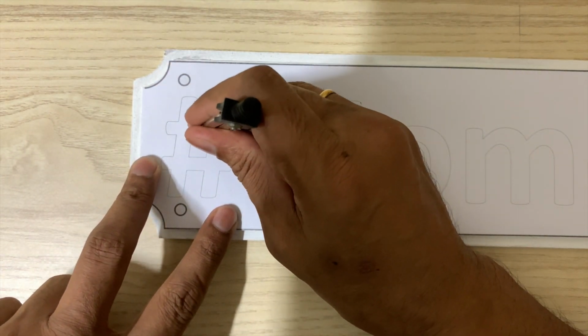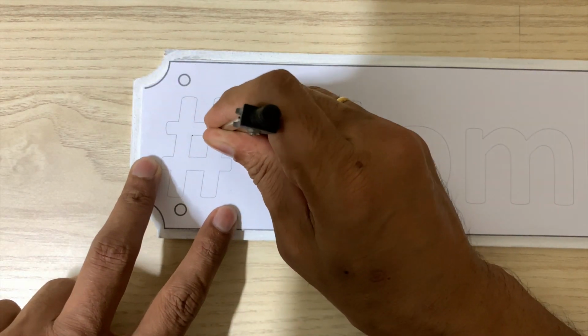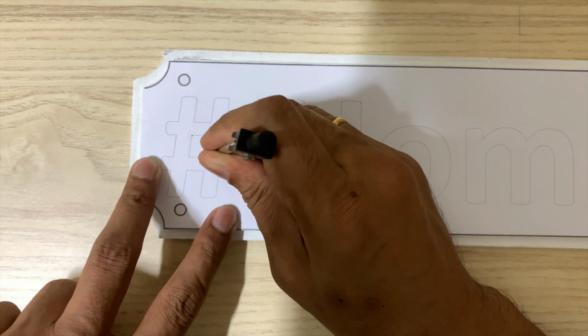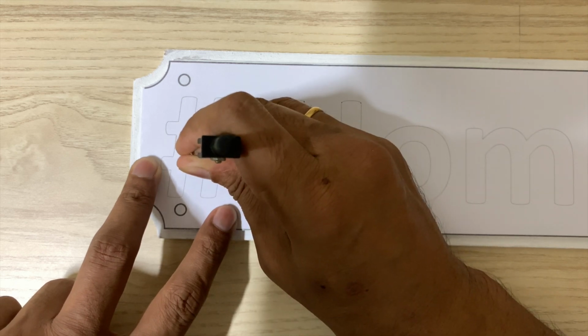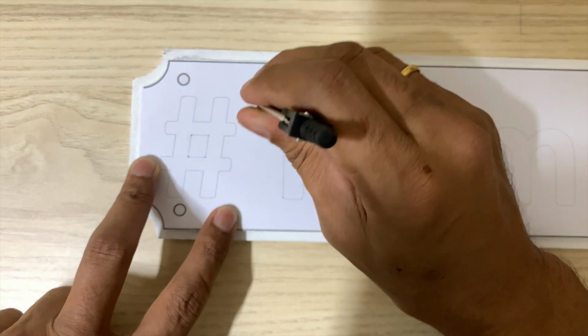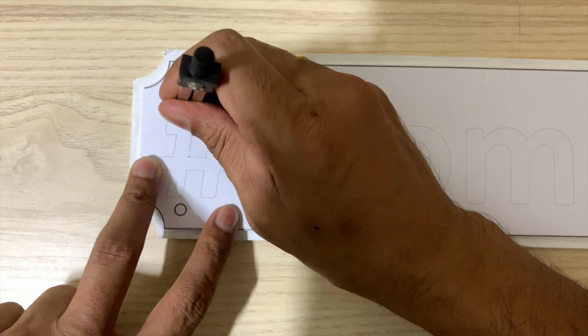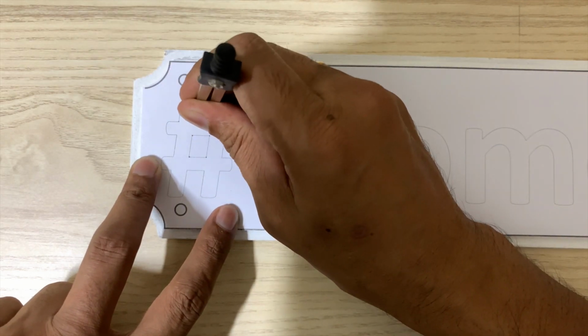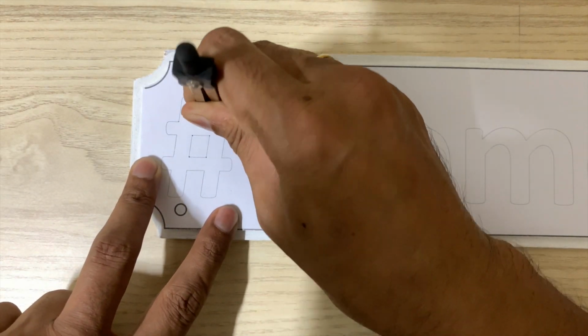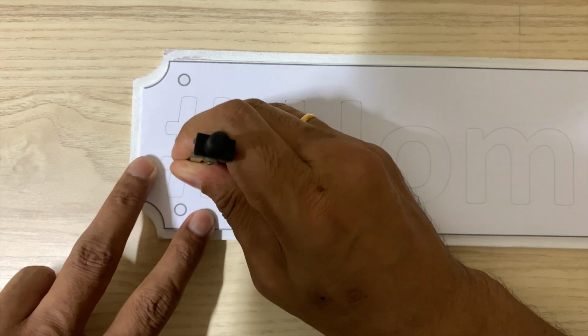So what I will do is that first for this hashtag, let me start with the inner square, which is very clear. There are 4 corners, so you put one here, and you don't need to put very deep indentations or deep marks here, just a small mark on the board is required for you to know where to use the nails. So wherever there are sharp corners, first start with that and quickly do that.